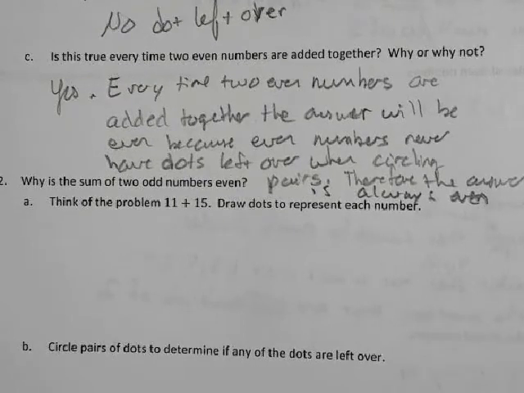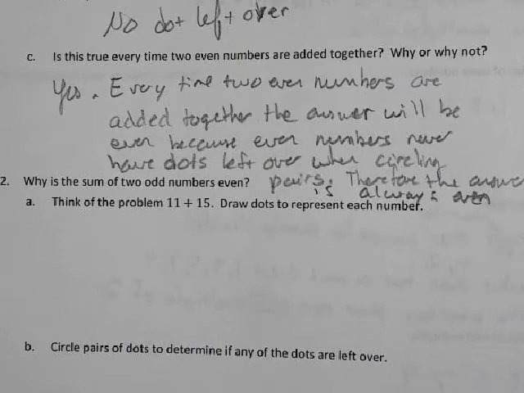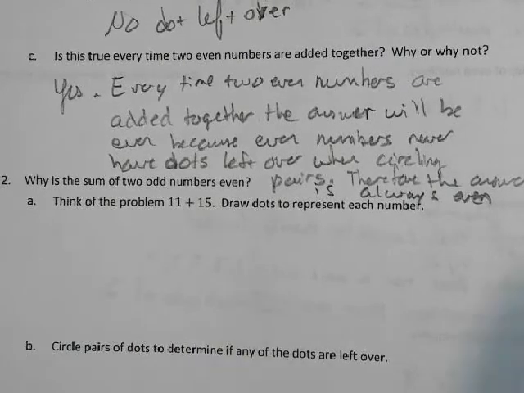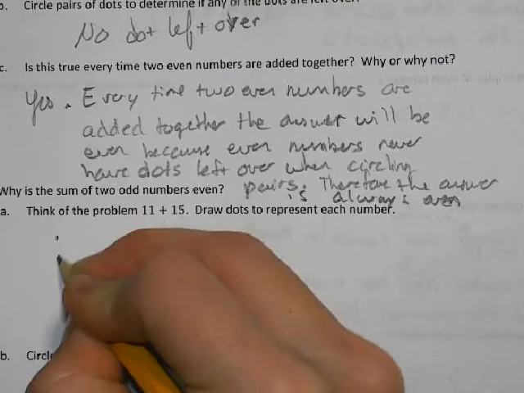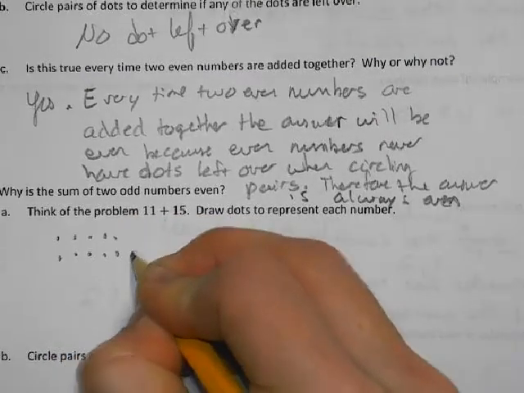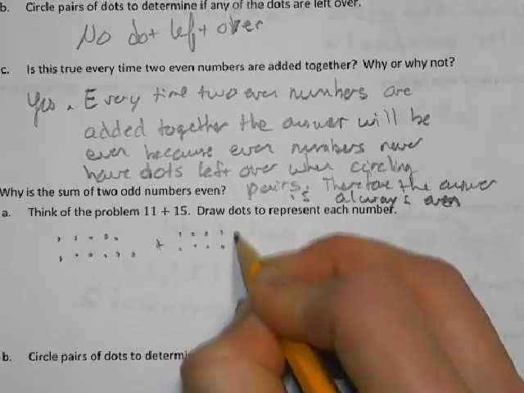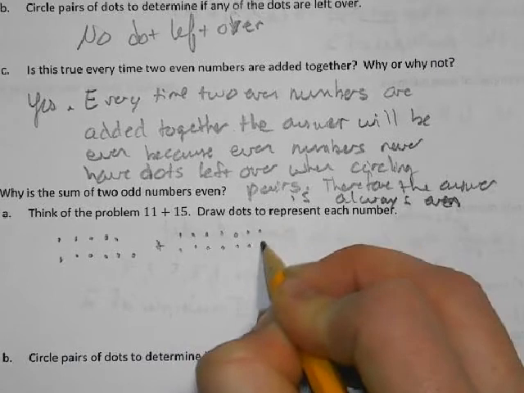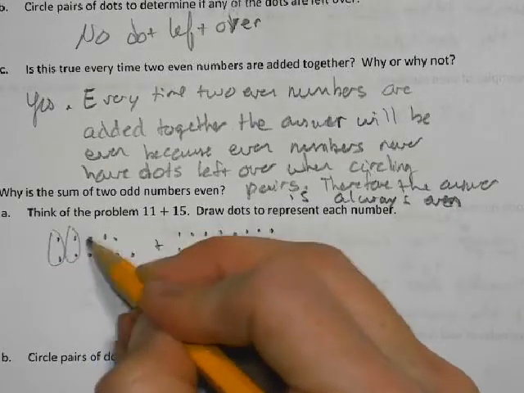Now, let's go ahead and look down here. Why is the sum of 2 odd numbers even? Well, think of the pair 11 and 15. We're going to draw all the dots. So we have 1, 2, 3, 4, 5, 6, 7, 8, 9, 10, 11. Plus 1, 2, 3, 4, 5, 6, 7, 8, 9, 10, 11, 12, 13, 14, 15. Circling our pairs.